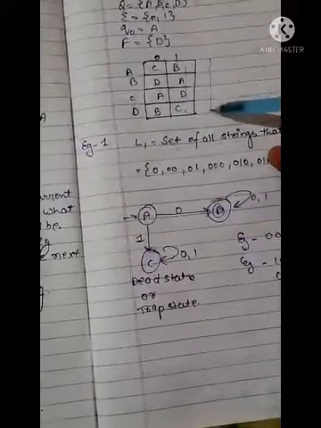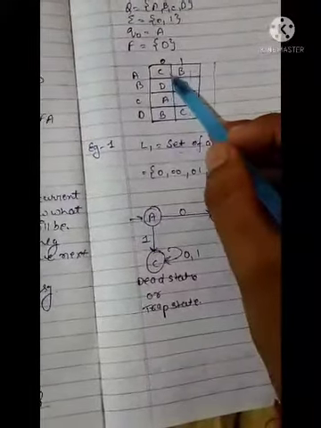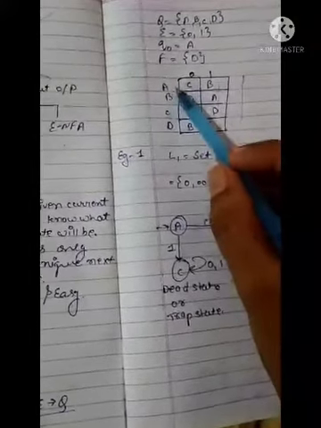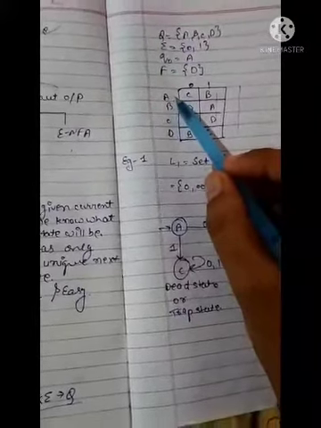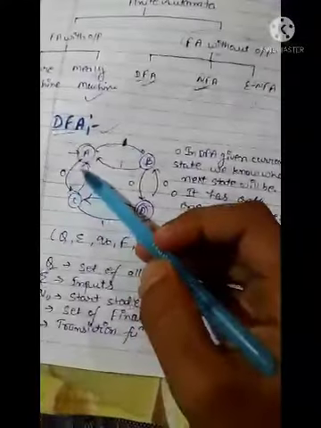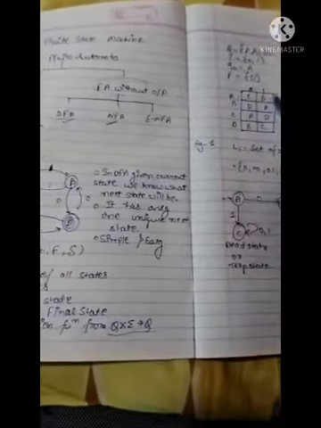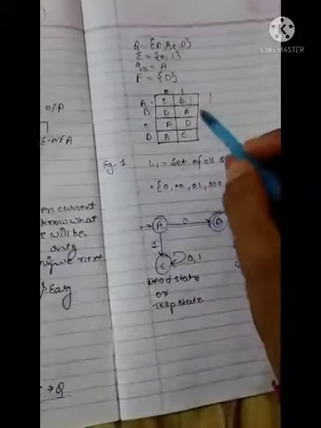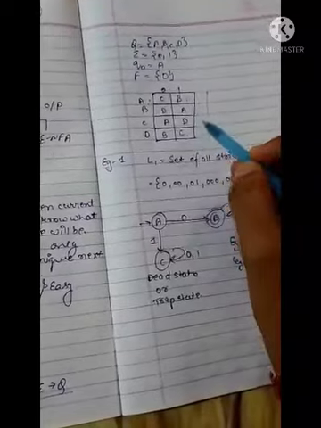So this is the transition table. In this table we look at when state A gets a 0 input, where does our data go? It goes to state C. So here I write C. As well as when A gets 1, where does our data go? To state B. Like that, all these things are arranged. And you have also seen that there are no same data available.